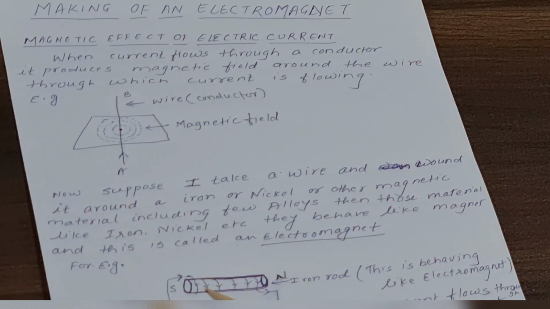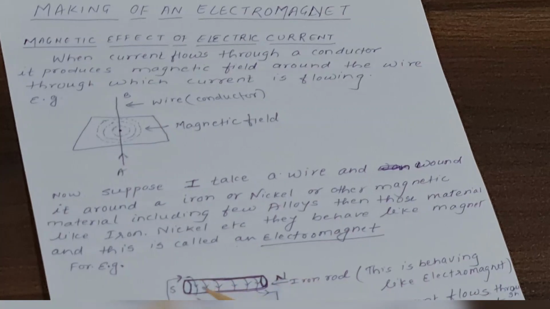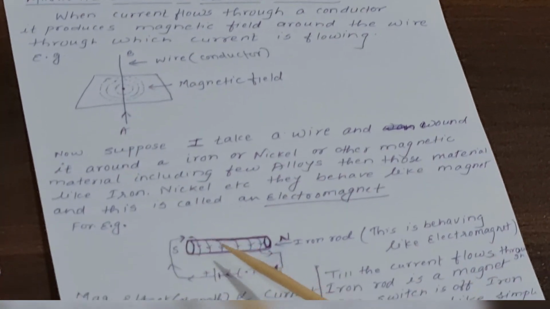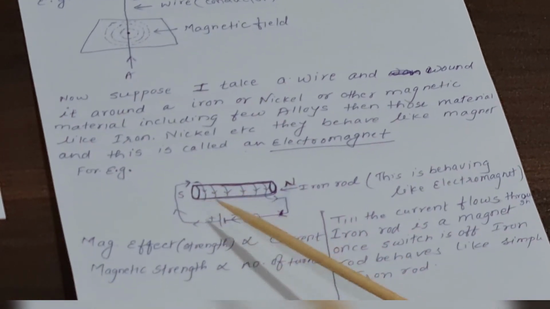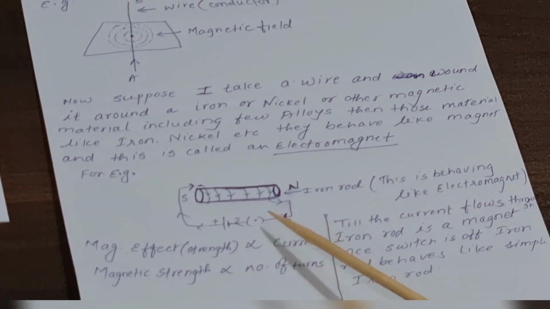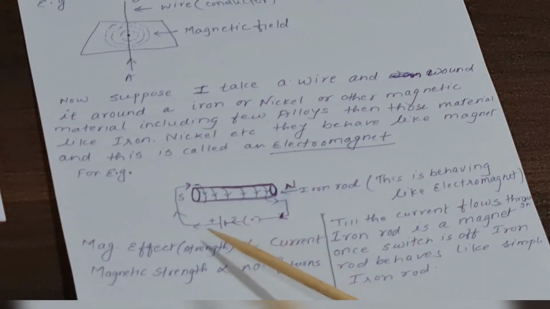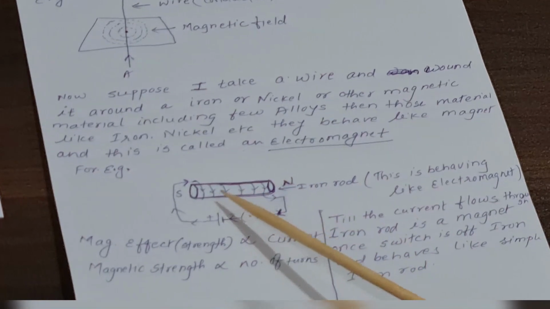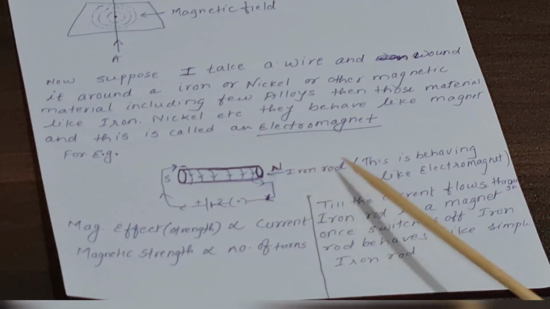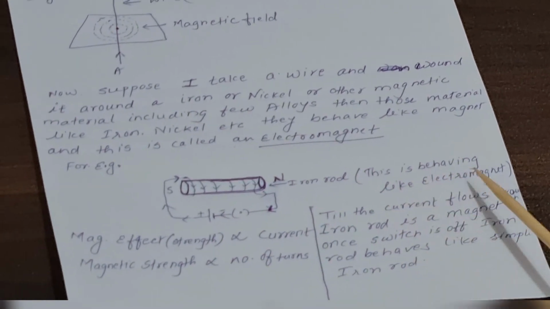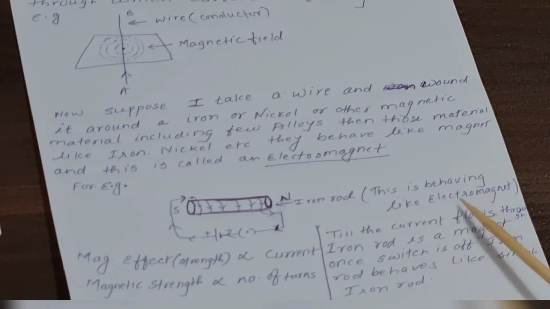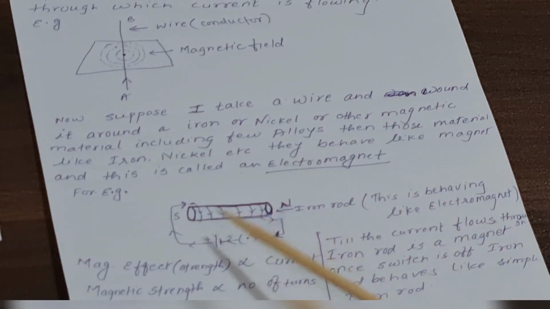I have shown this here. You can see there is an iron rod here, and I have taken a wire which I have wound around it, and which I have connected with a cell and a key. So when the switch is on, the current starts flowing. So this iron rod starts behaving like a magnet, which we call an electromagnet.